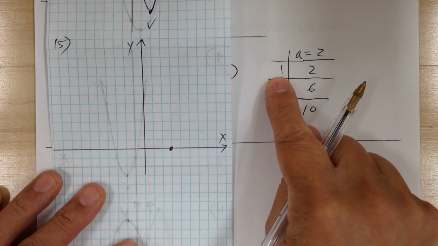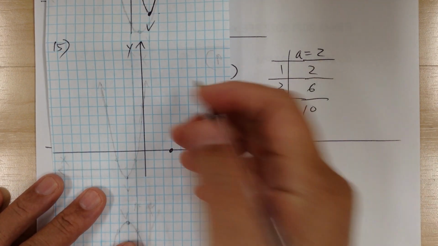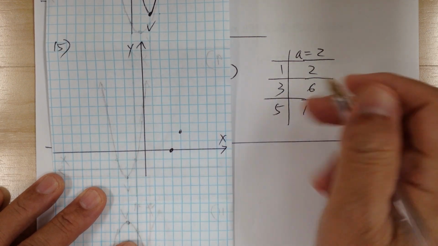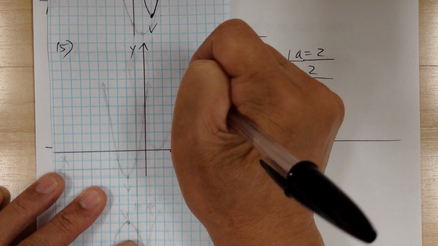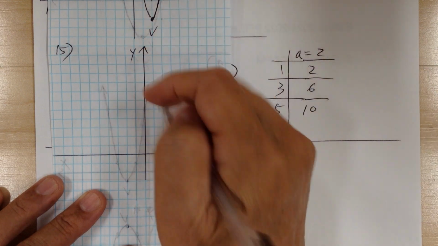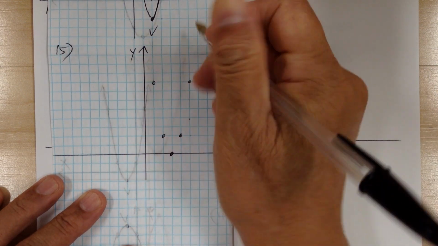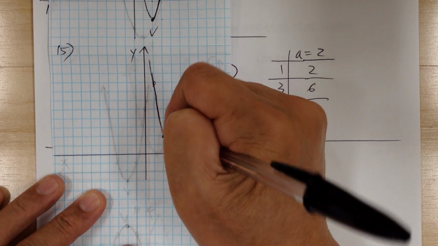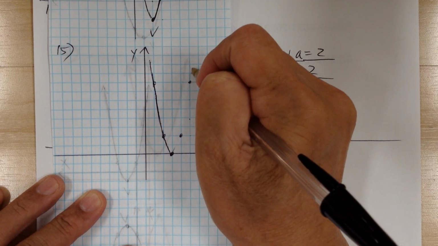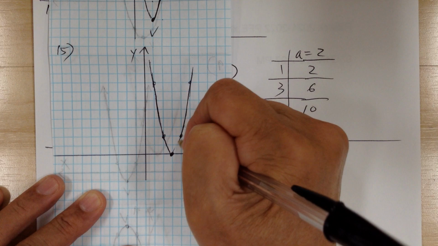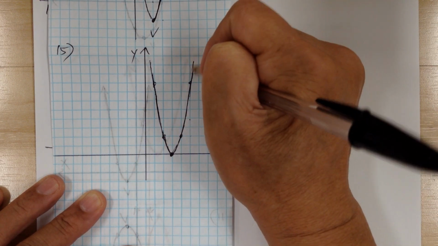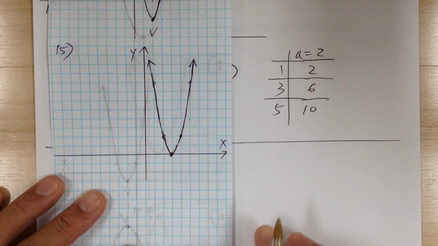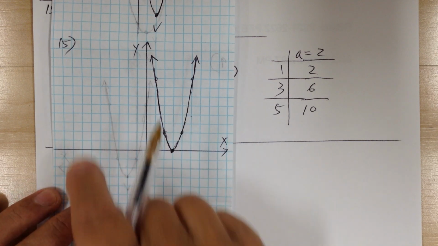So when you go over 1, you have to go up 2, then you have to go 6, and you have to go 10. It's way out there, so don't worry about it. Okay, and that's it for number 15.